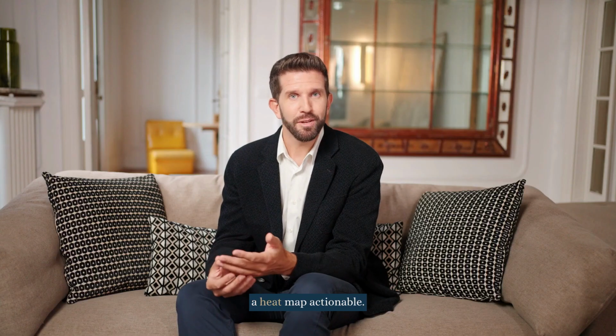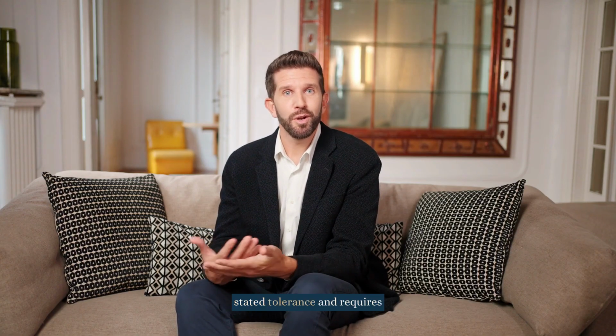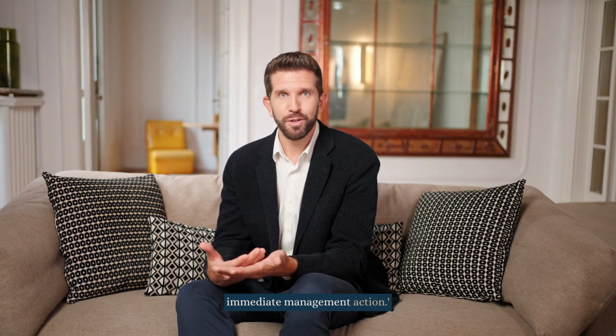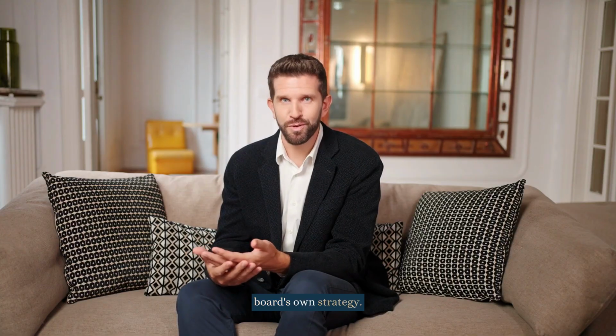This is what makes a heat map actionable. Red isn't just bad, it means outside our stated tolerance and requires immediate management action. When colors are tied to appetite, you aren't just presenting data, you're presenting compliance with the board's own strategy.